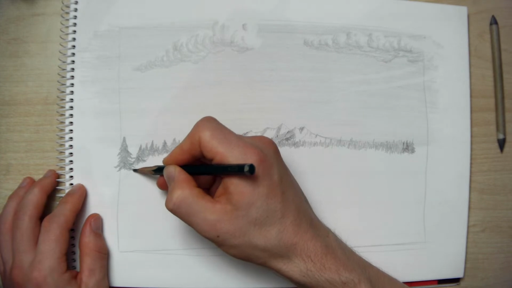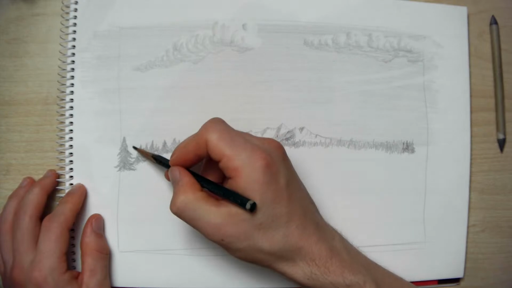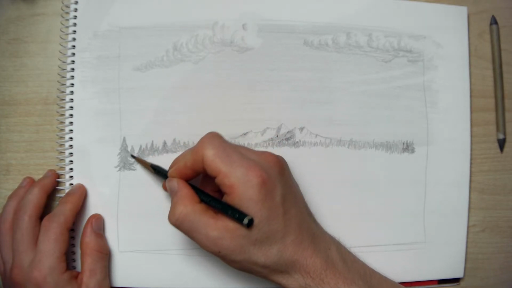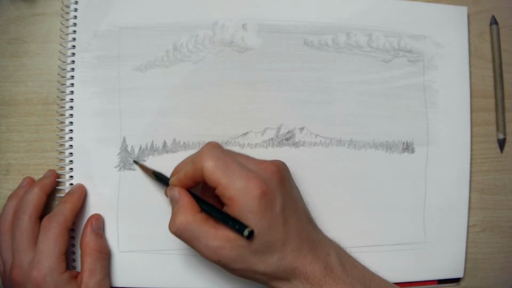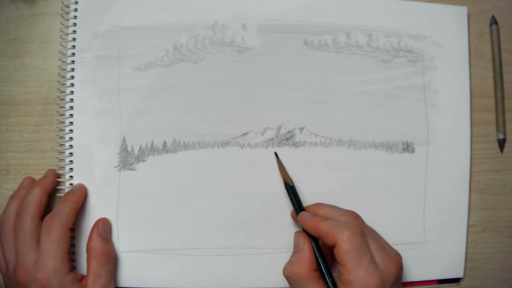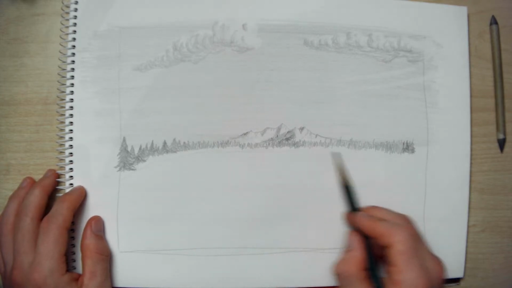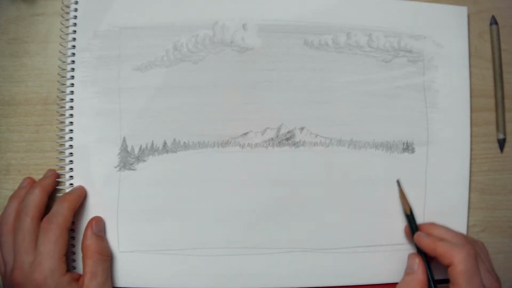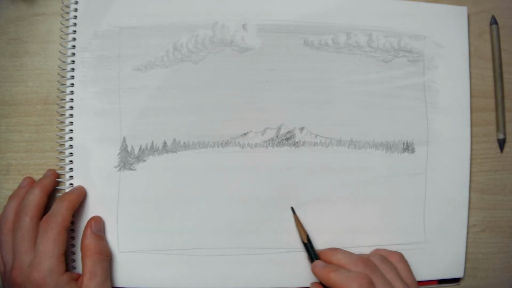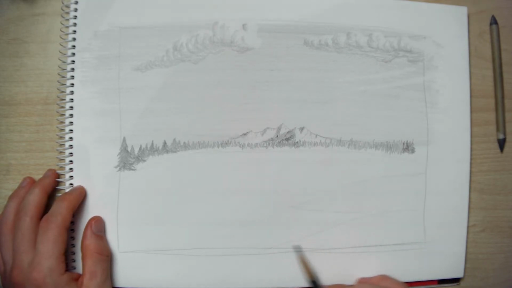Okay, finishing this tree right here, like that. And then one more back there behind it. Now I want this to be a lake right here, and then there's some land coming in here, something in the foreground right there.